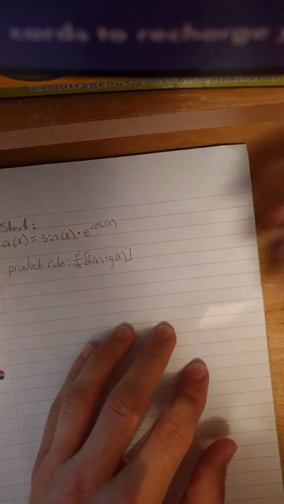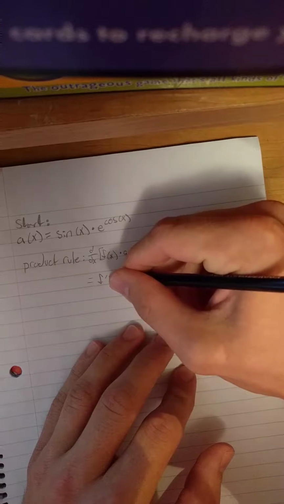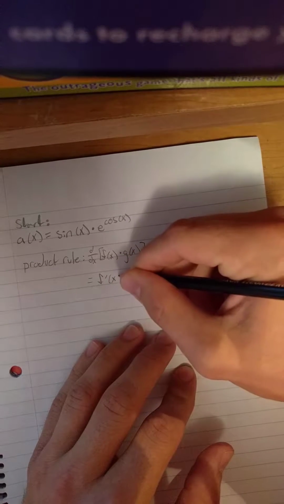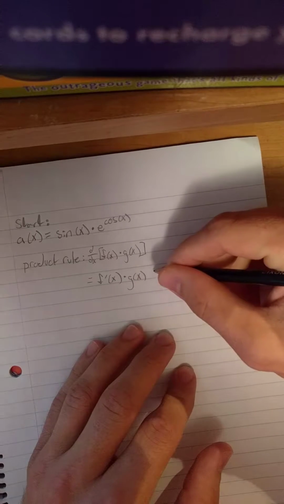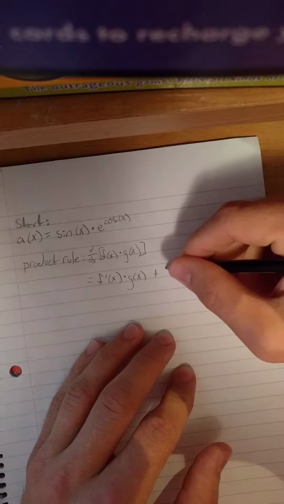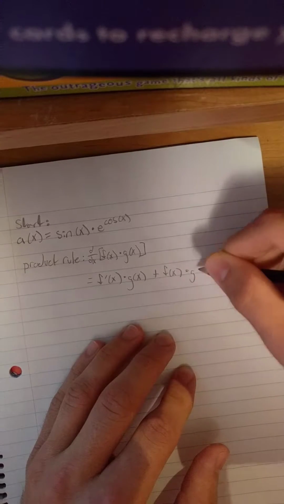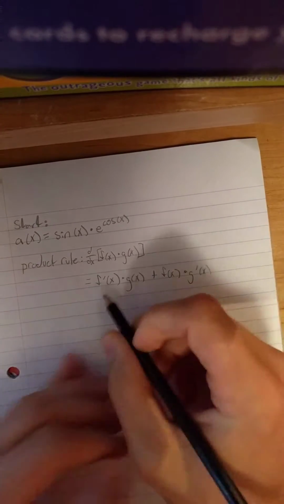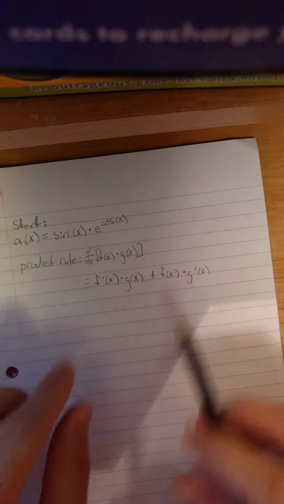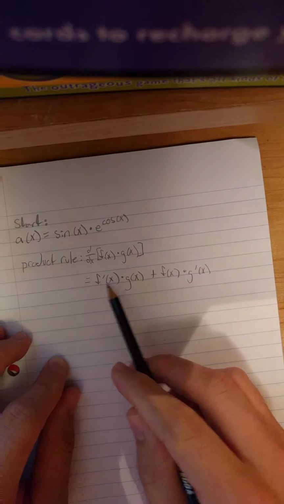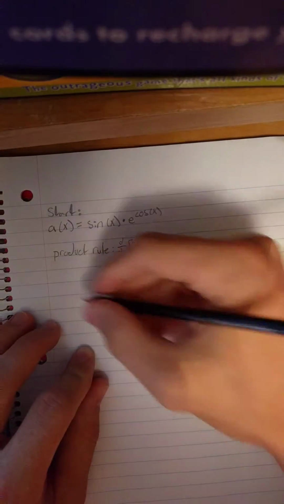So if we look at that, we can really break that down into f prime of x, or the derivative of f of x, times g of x, not g prime of x, plus f of x times g prime of x. So this is the product rule. So to do this, we really need four different terms that we can just plug in here. So first we need to find f prime of x, g of x, f of x, and g prime of x. So we're going to break this down as such.